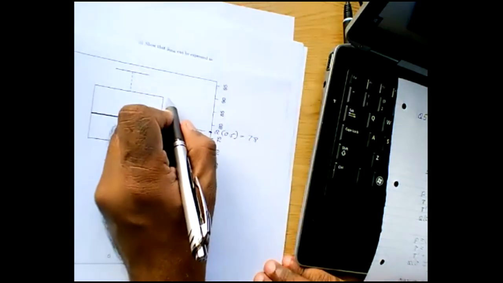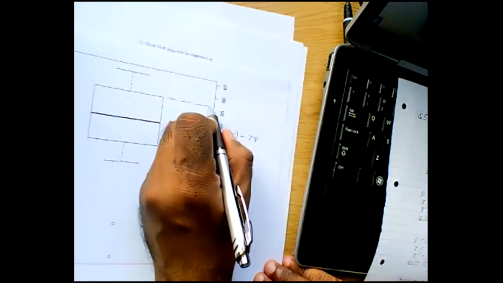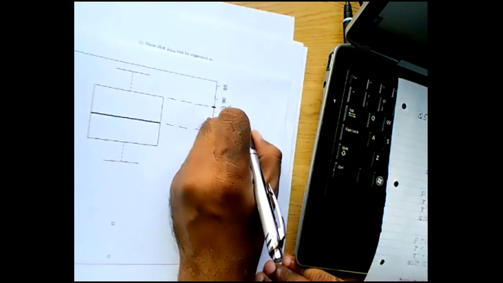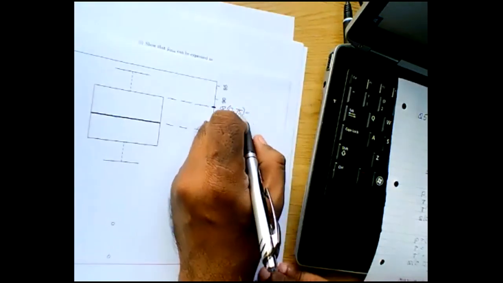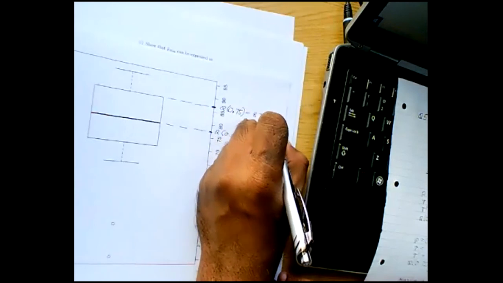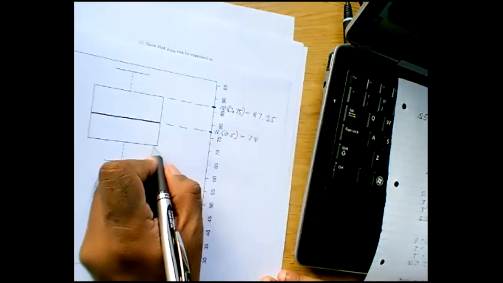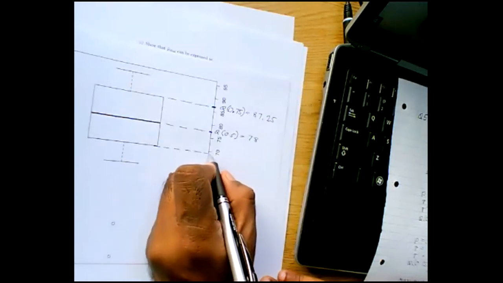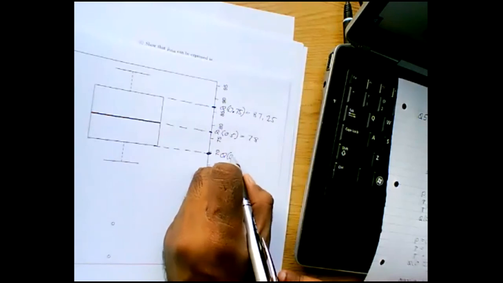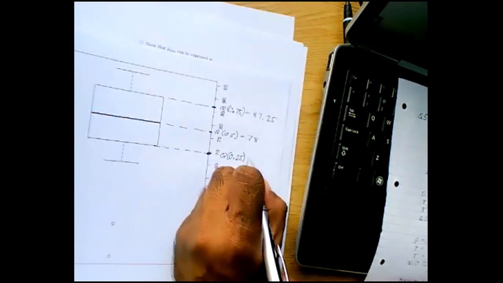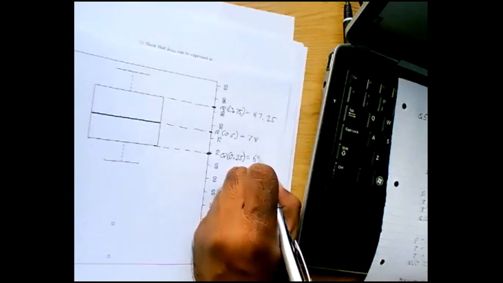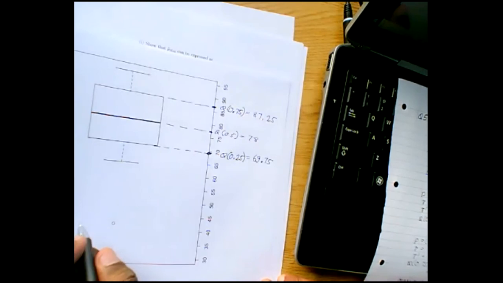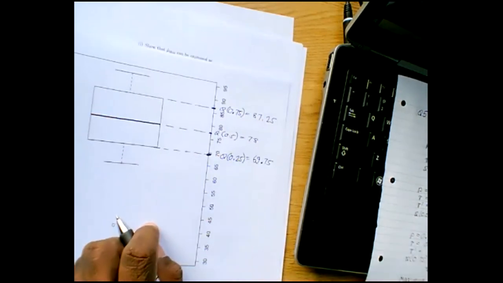This line here corresponds to the third quartile, which is Q at 0.75, equal to 87.25. And this line here corresponds to the first quartile, which is 69.75.